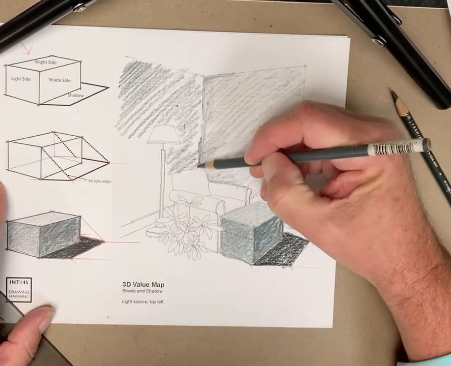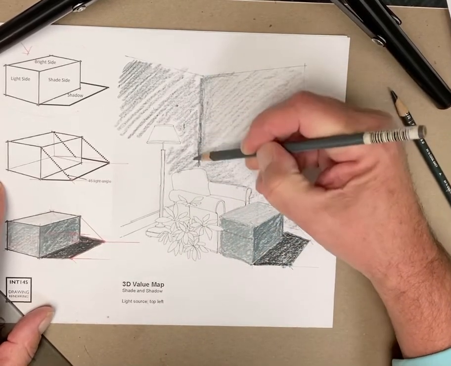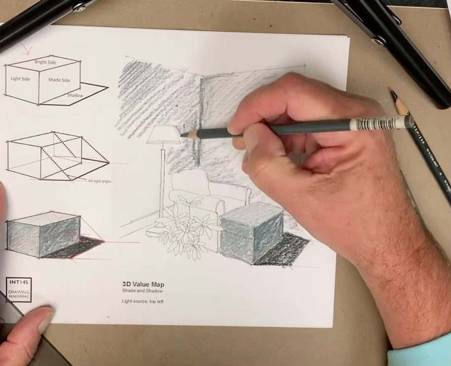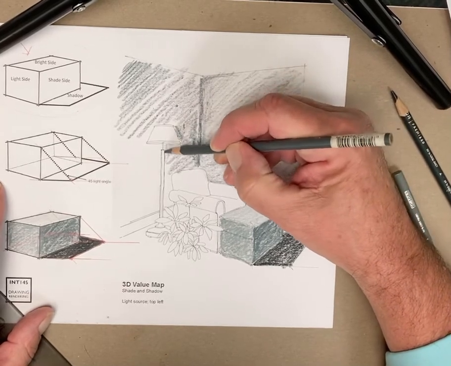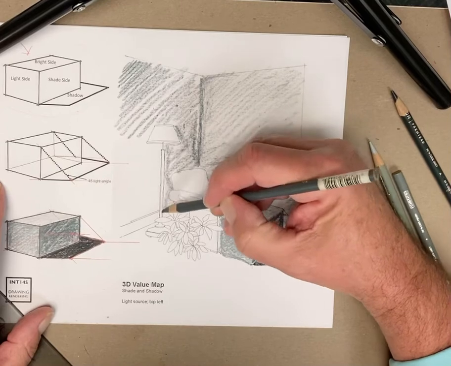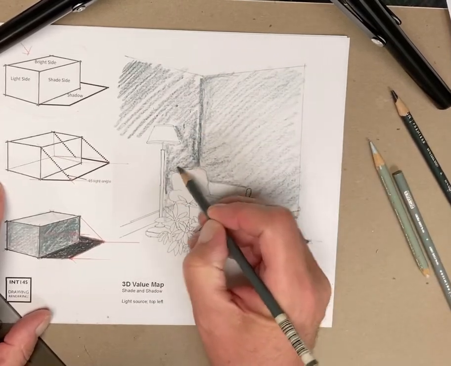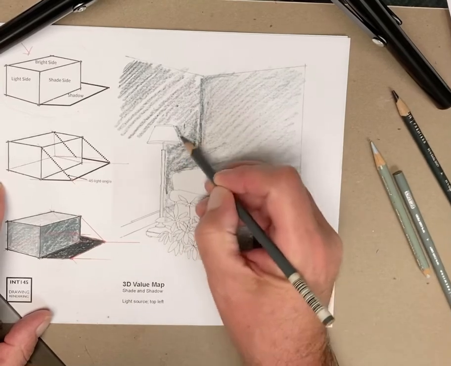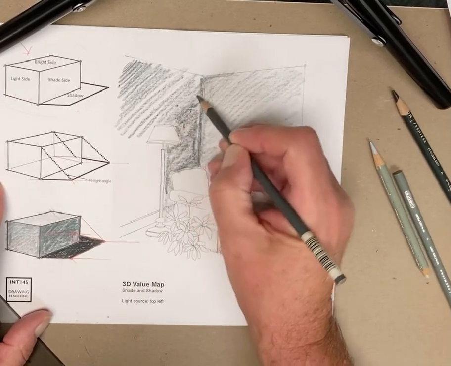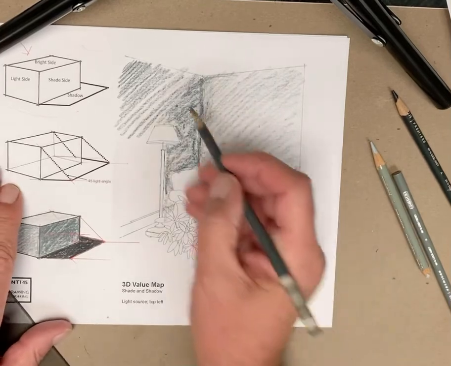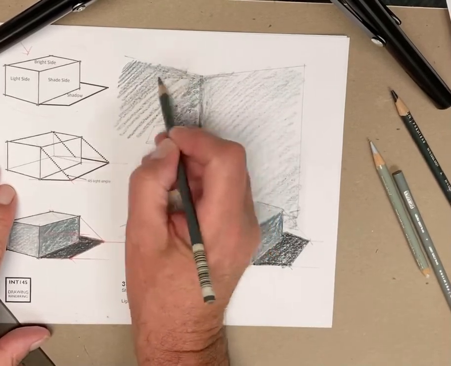And again, I want to make sure that that's a nice clean line so I can actually get that sense that that turns. And that would go all the way down, and we'd color down in here and that sort of thing. I want to make sure that you see this corner and how that actually works.